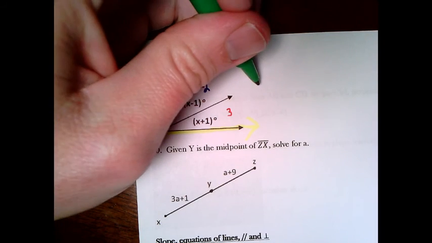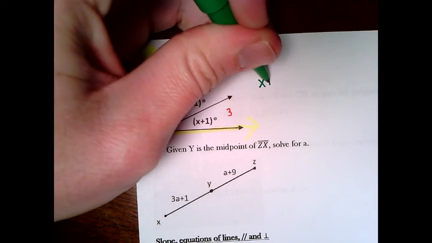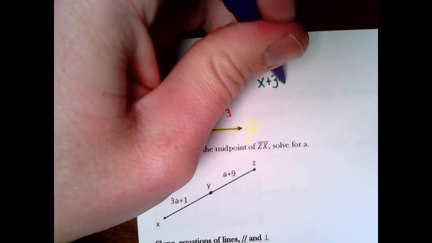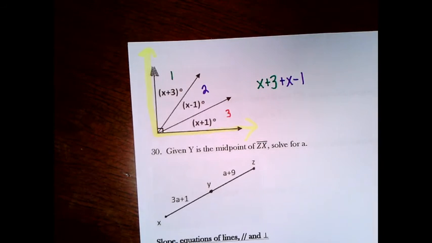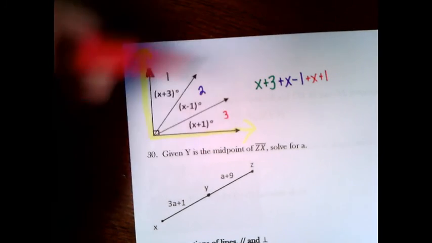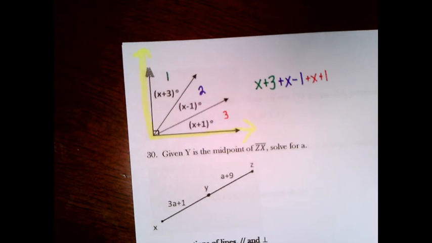So here we go. x plus 3 plus x minus 1 plus x plus 1 is all going to equal 90 degrees.